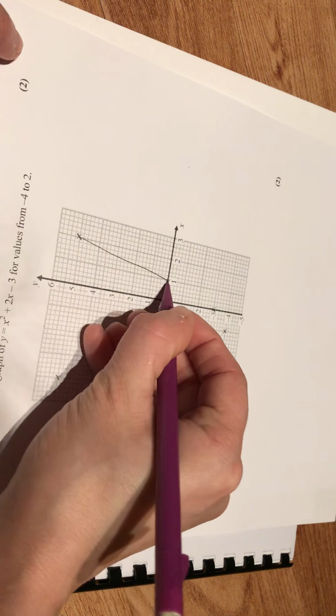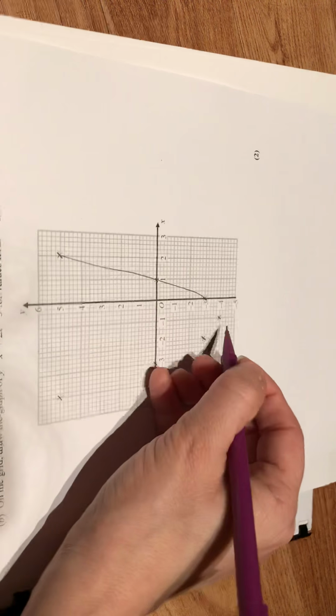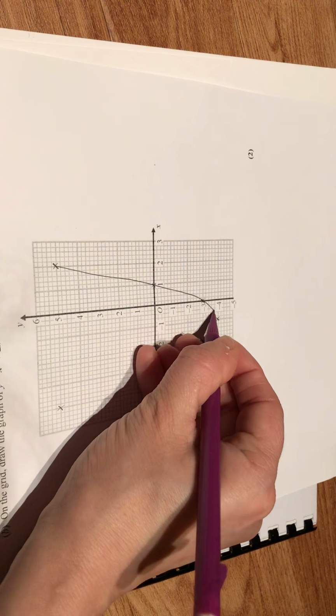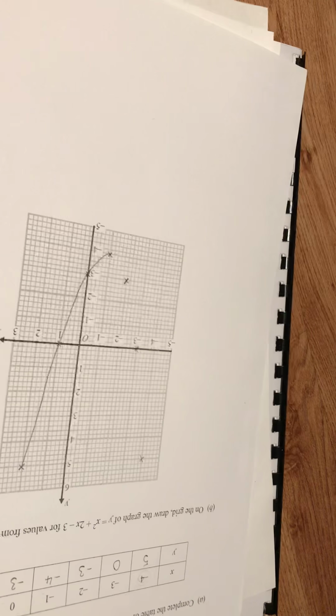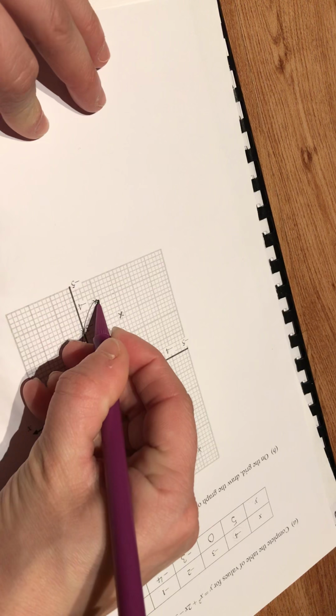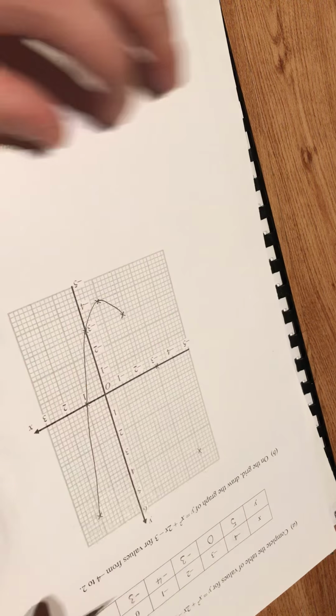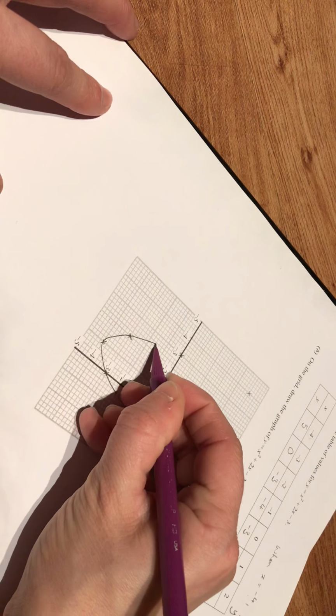And there's the first one. Now when you reach the bottom, this is a parabola, it should have a nice smooth curved bottom, not flat and not pointy. Just like that, and turn your page around as you do it.